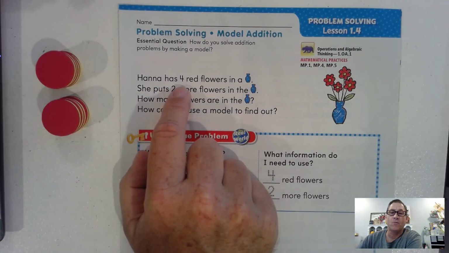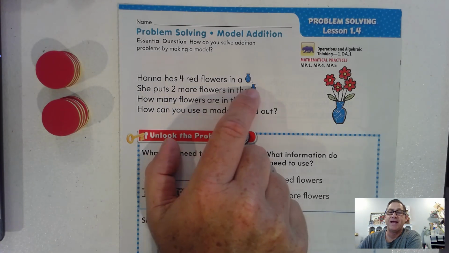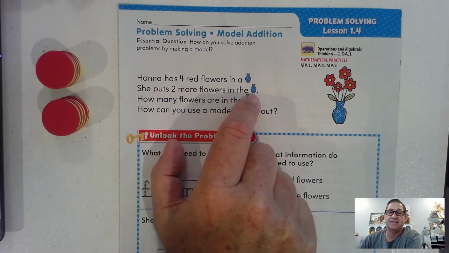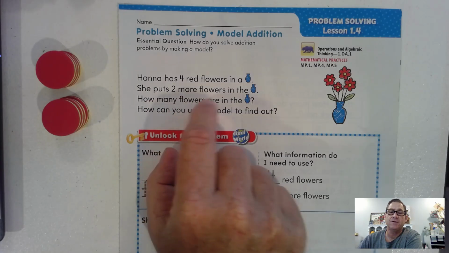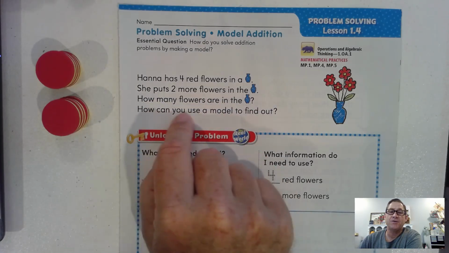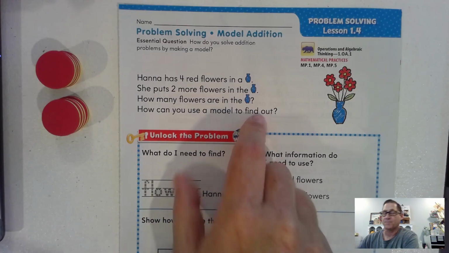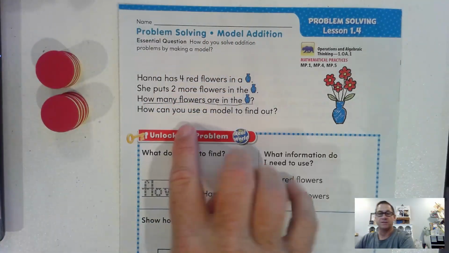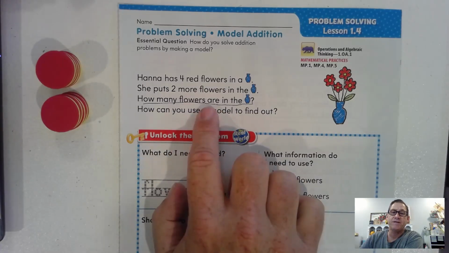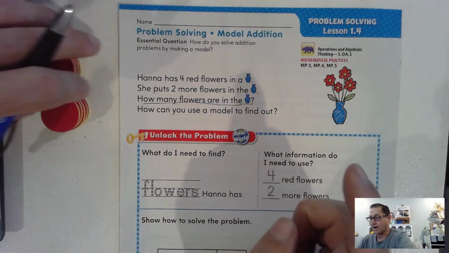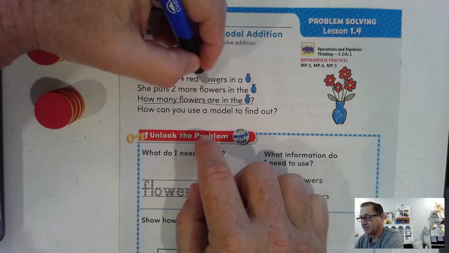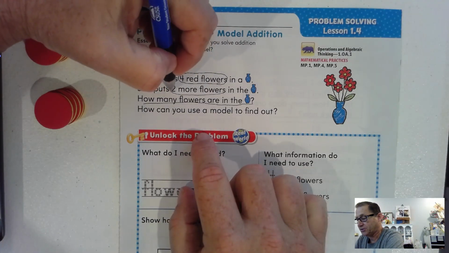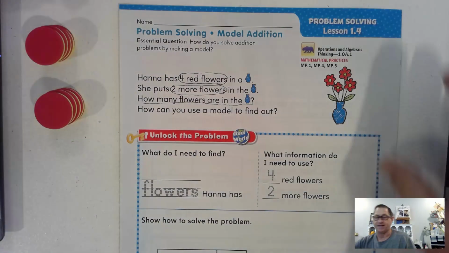Hannah has 4 red flowers in a vase. She puts 2 more flowers in the vase. How many flowers are in the vase? How can you use a model to find out? We've been practicing underlining the question, because that helps us figure out what we have to find out. It says, how many flowers are in the vase? What do I need to know? I need to know that there's 4 red flowers and that she put 2 more flowers in the vase.